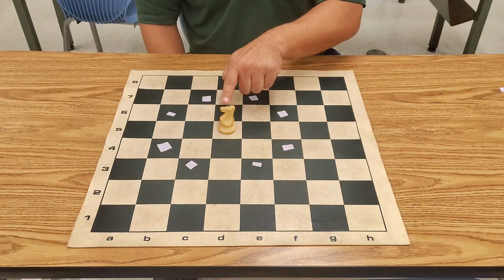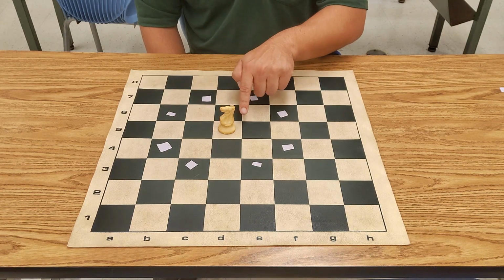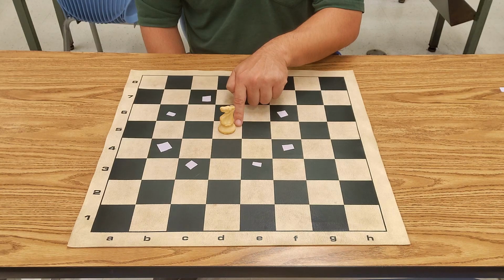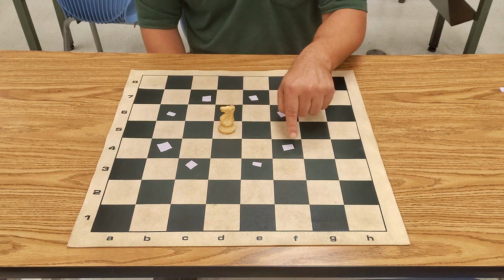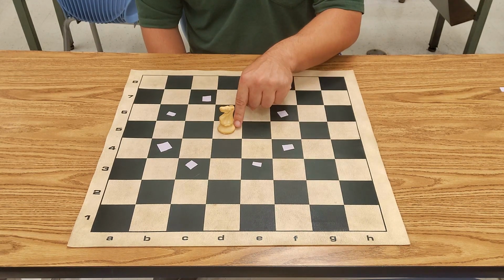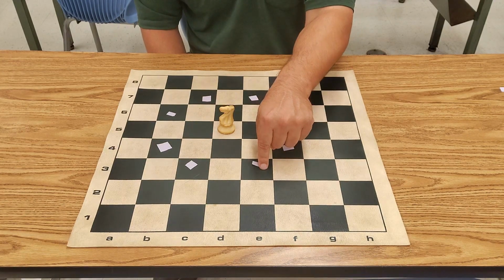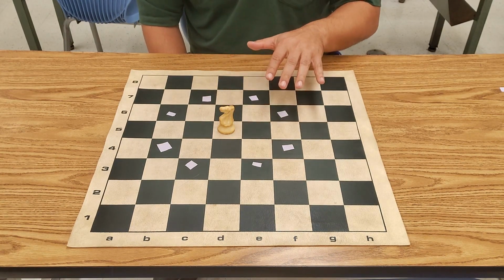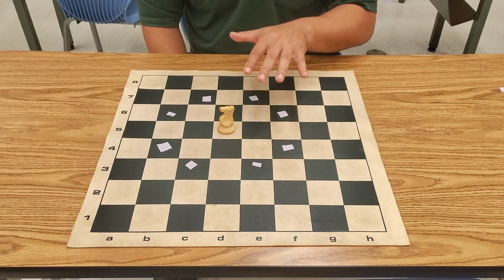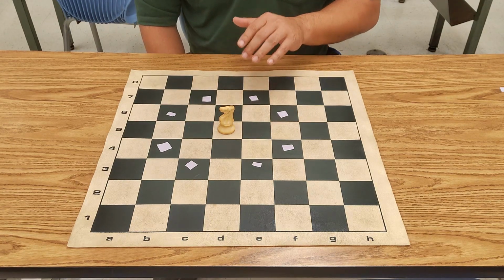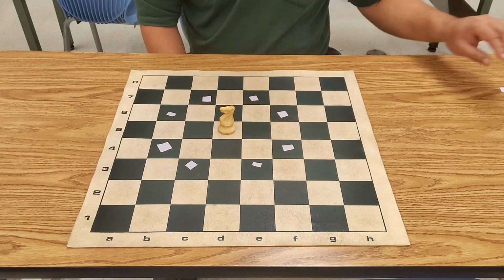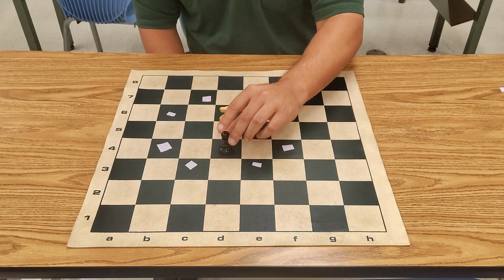This is the knight. It can move in an L shape. So it can either move in an L shape, meaning it can go 1, 2, and across, or it can go 1 and then 2 across. So that's the sphere of influence that a knight can utilize. This piece is unusual in that it is the only piece that is allowed to jump.